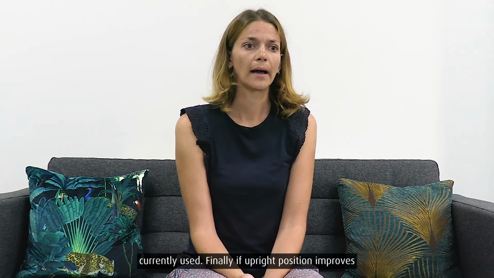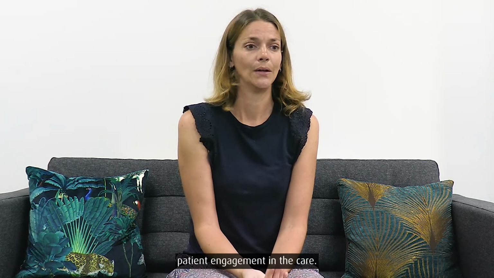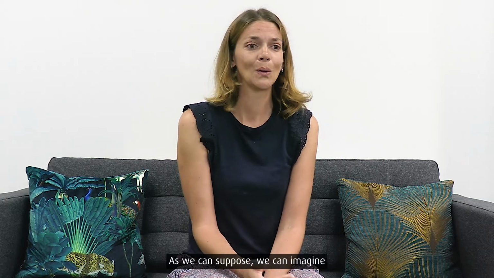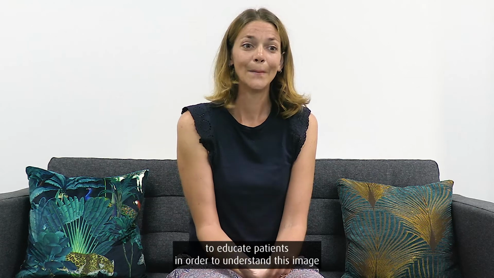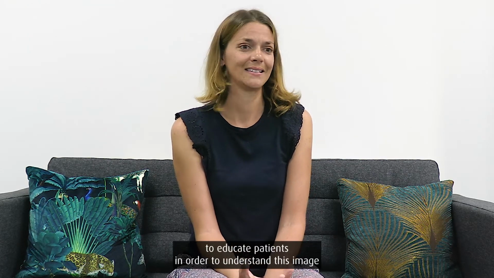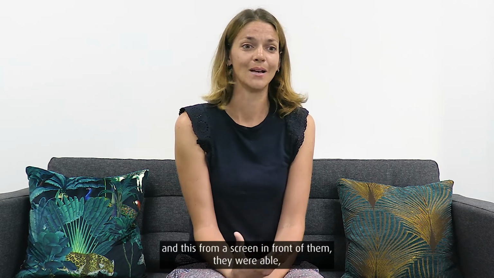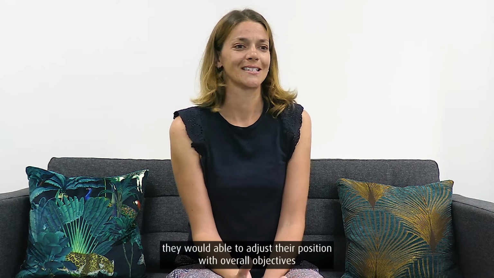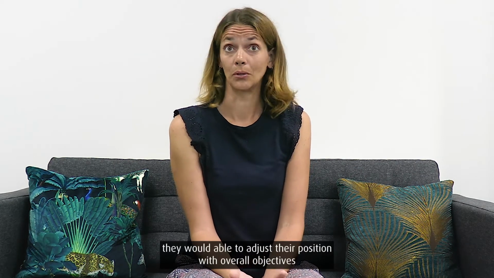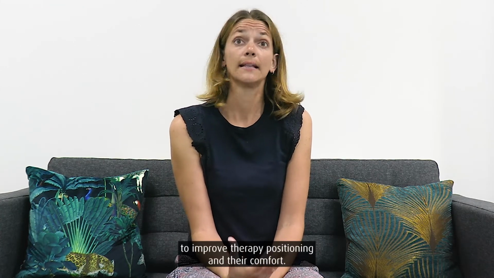Finally, if the upright position improves the patient engagement in the care, as we can suppose, we can imagine to educate patients in order to understand this image, and thus from a screen in front of them, they would be able to adjust their position with the overall objective to improve their repositioning and their comfort.